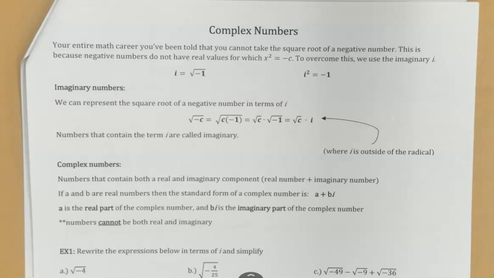All right, we are starting our next unit on quadratics, and before we do that, we are going to talk a little bit about complex numbers. So complex numbers happen when I have a real number and an imaginary number. So what are imaginary numbers?